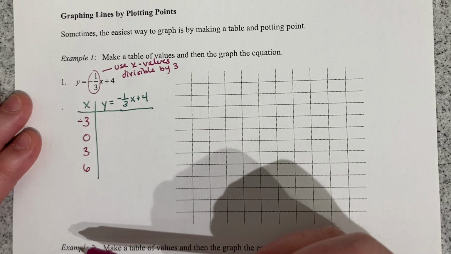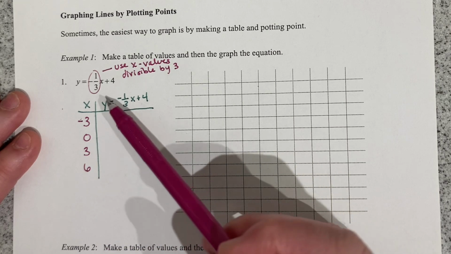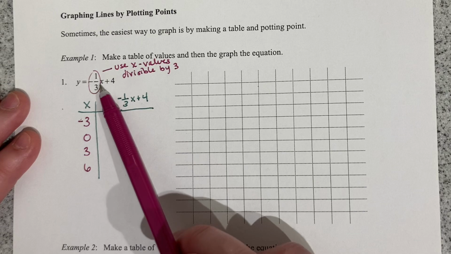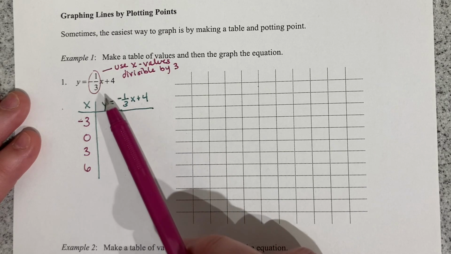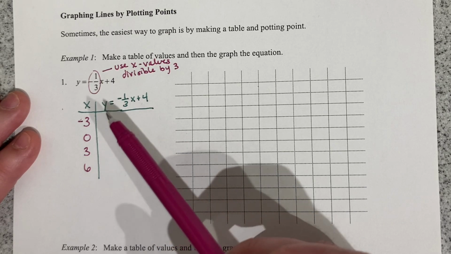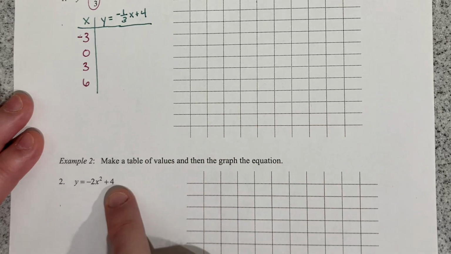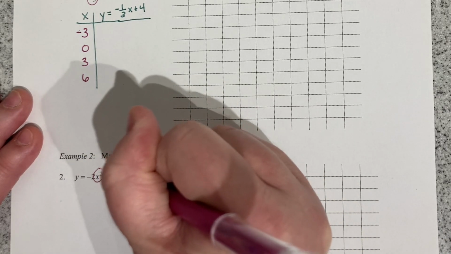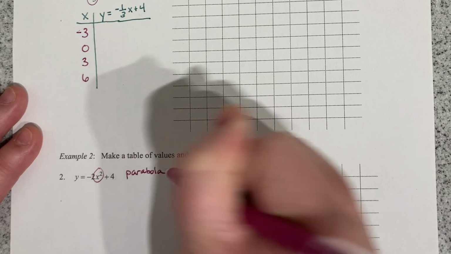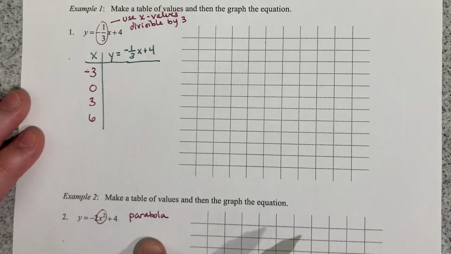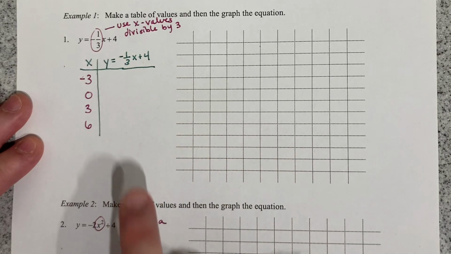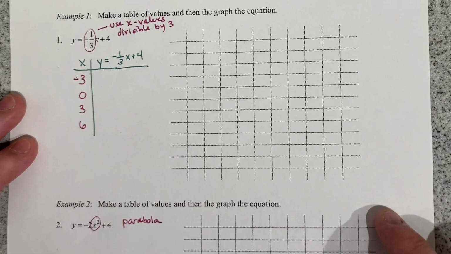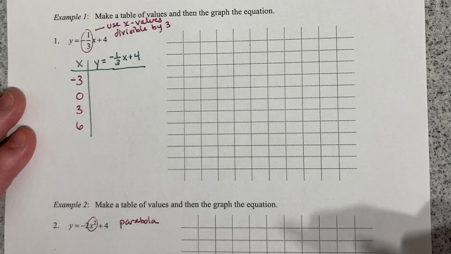Another thing we might want to know ahead of time is what kind of graph should we expect from this? If I see x to the first power, what that means is that this makes a straight line. Whereas in the next problem, when we see an x squared, what that means is that this is going to make a parabola. So just knowing what x to the first power does, it's a straight line, x squared makes a parabola, can also help us. But we're just going to plot some points.